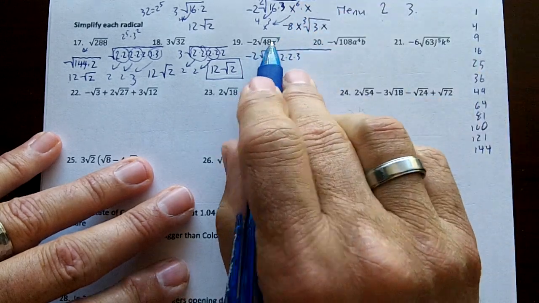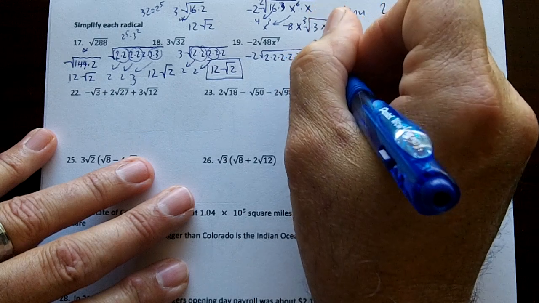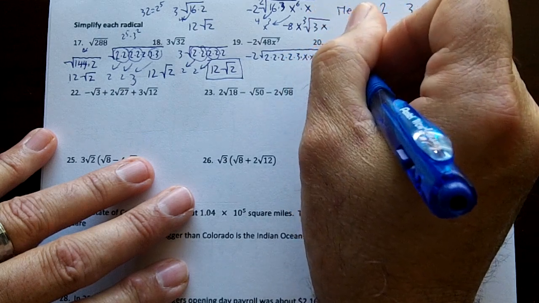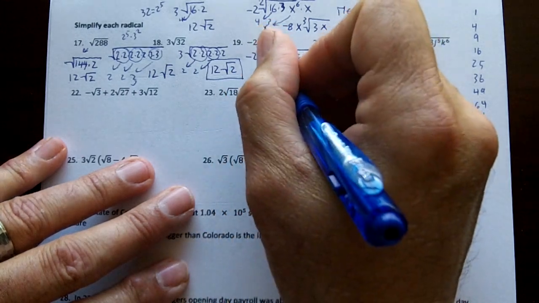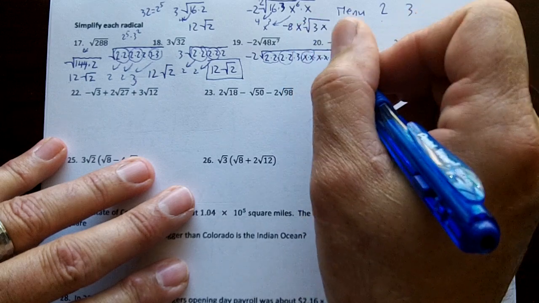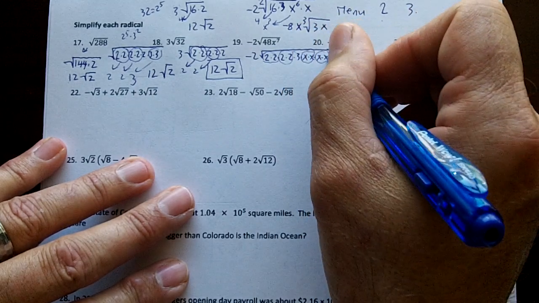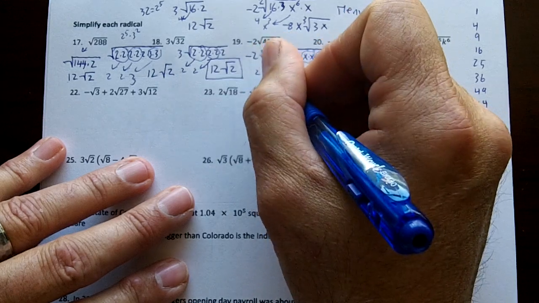And then technically you would have 7 x's: 1, 2, 3, 4, 5, 6, 7. Okay, now circle every set of 2. I could circle this one, I could circle that, and that. So I could pull out a 2, I could pull out a 2.